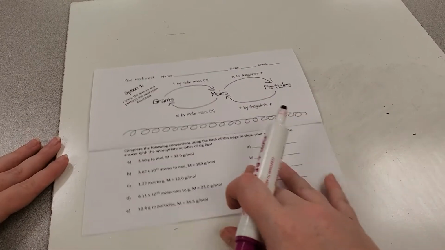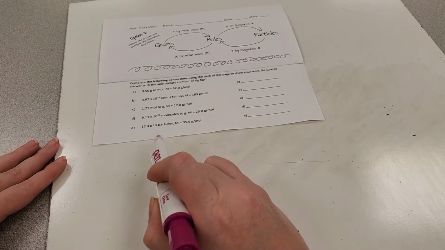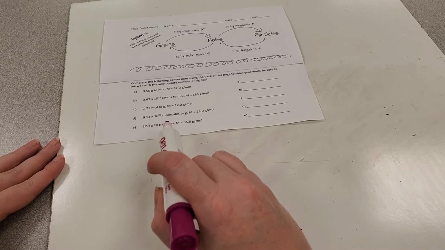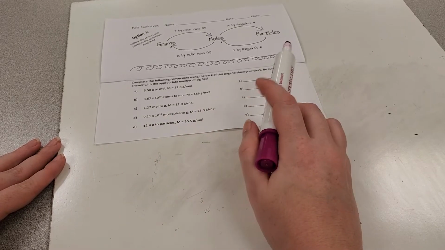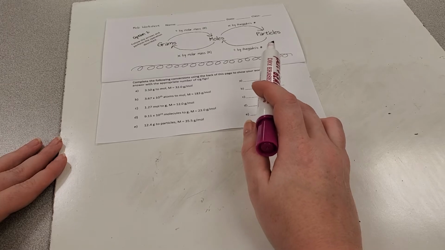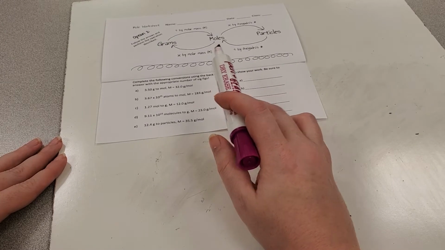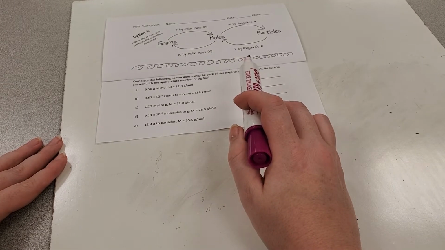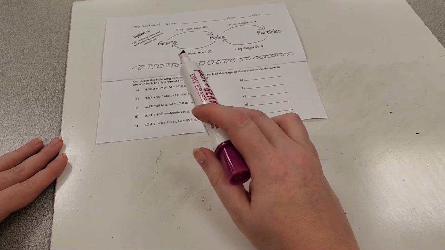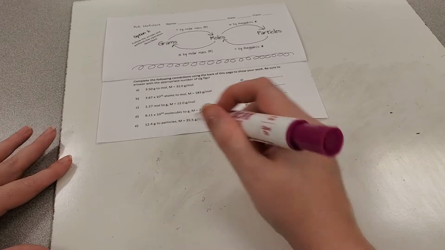It's a two-step conversion. So if we look at problem D, we start out with 9.11 times 10 to the 23rd molecules. Remember, molecules are just another word for particles, so we're going to start over with particles. Trace your arrow over to moles. We're going to start off by dividing our original number by Avogadro's number, but we're not done. We have to go another step, so we're going to multiply by the molar mass.